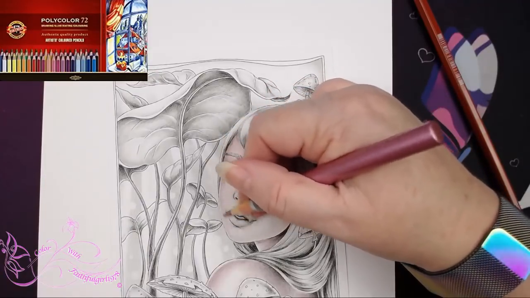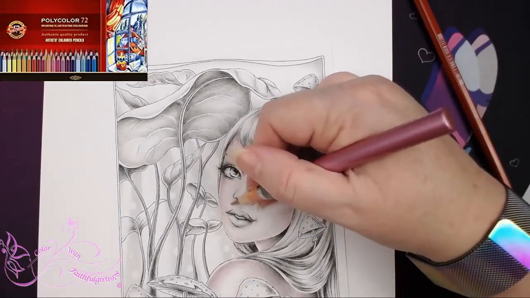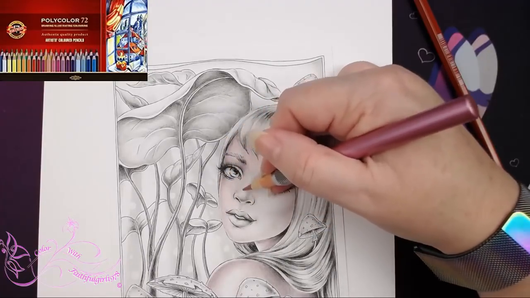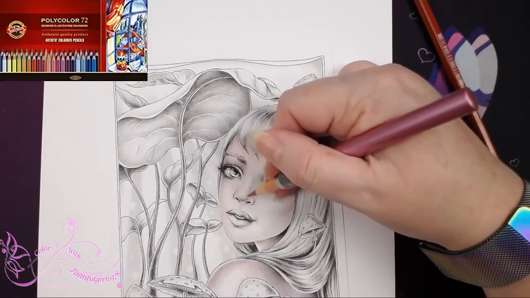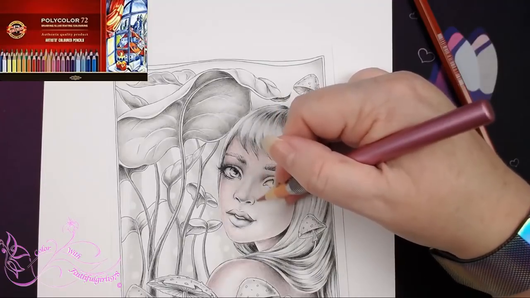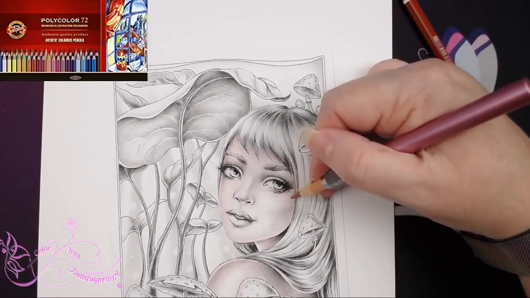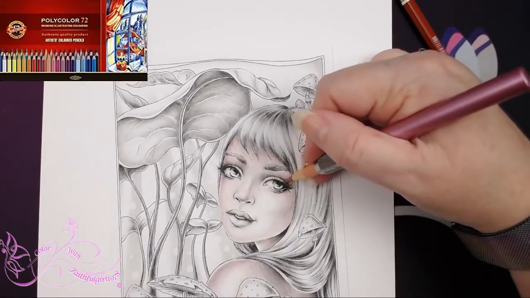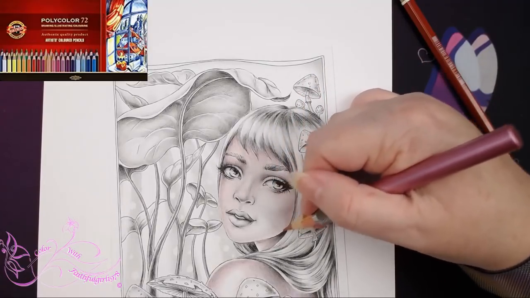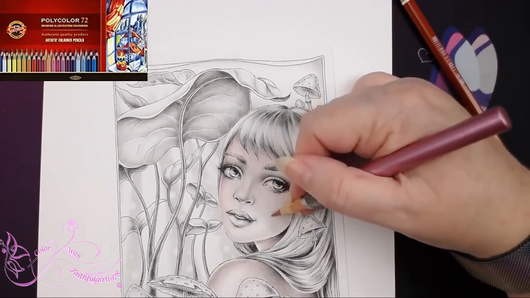And I'm very lightly going over all of the skin now. Just building in all of those areas that were left. I'm kind of using circular motions to cover all the paper.